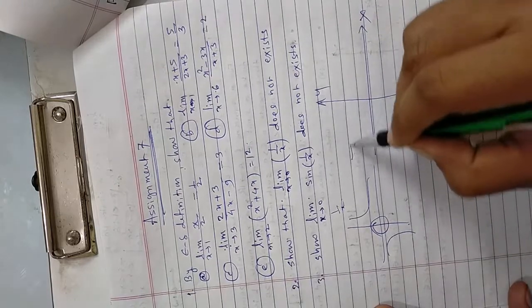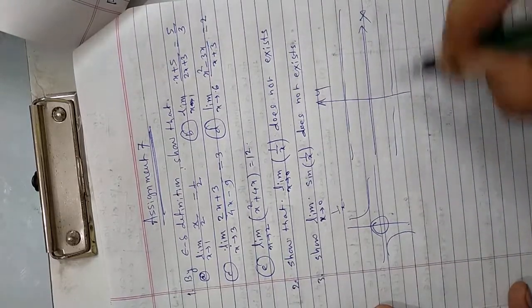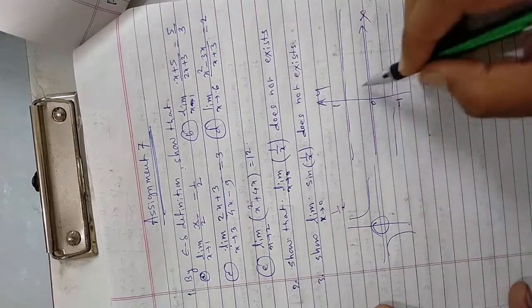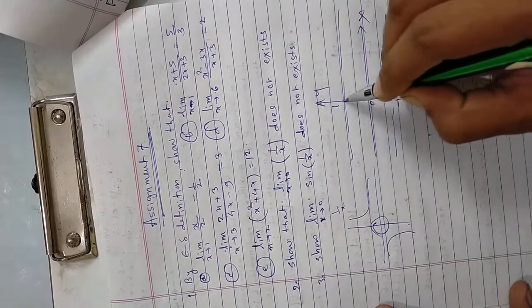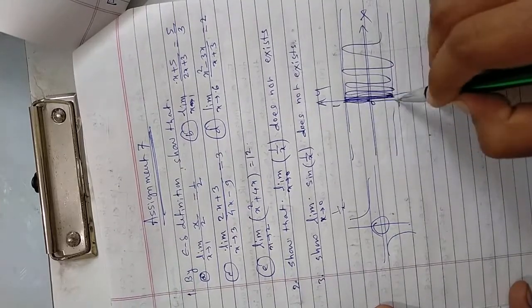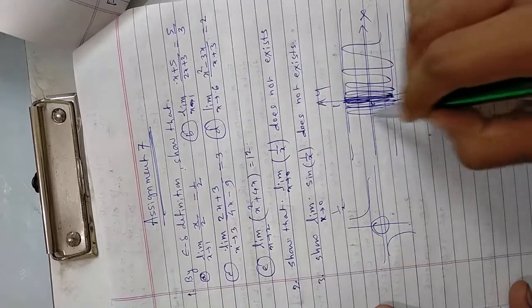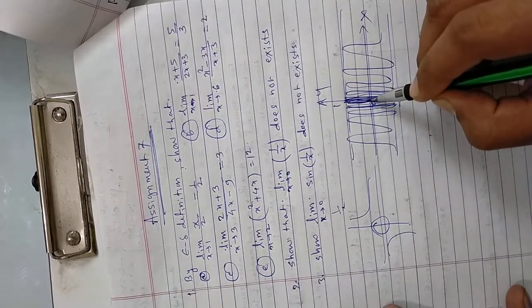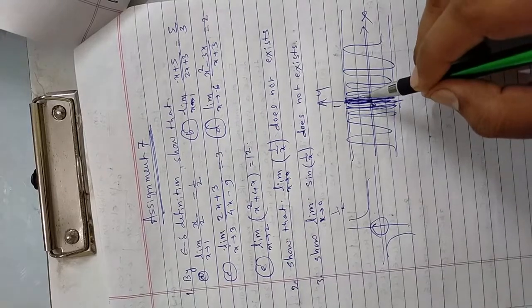As the graph of sine lies between plus 1 and minus 1, the graph of sin 1 by x is this. So it is very difficult to predict what is happening to the graph in the neighborhood of 0. That's why the limit does not exist.